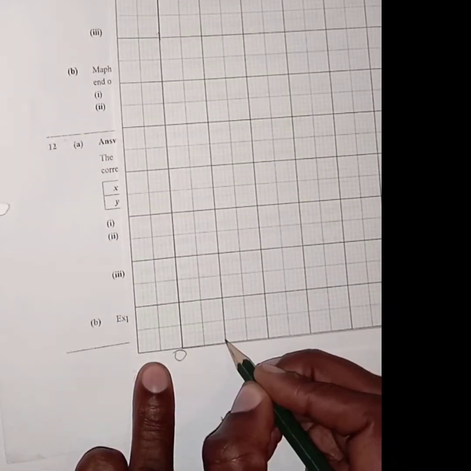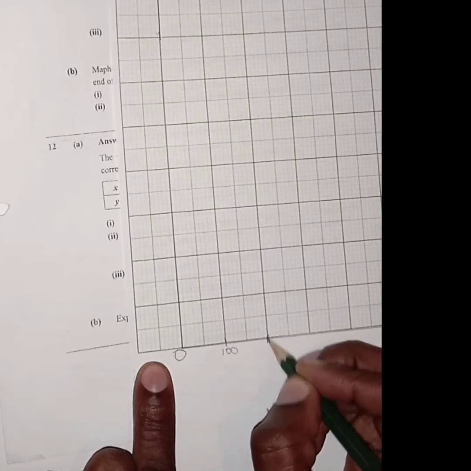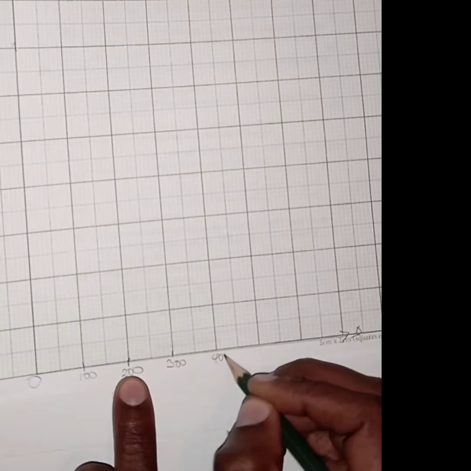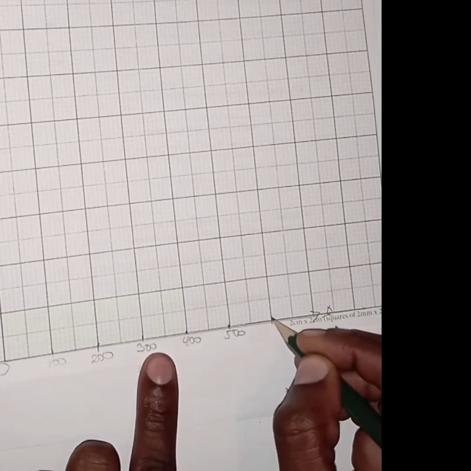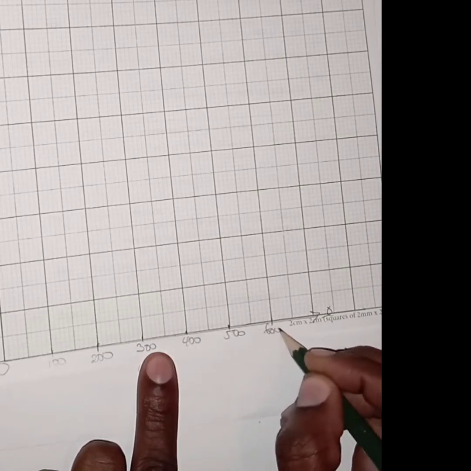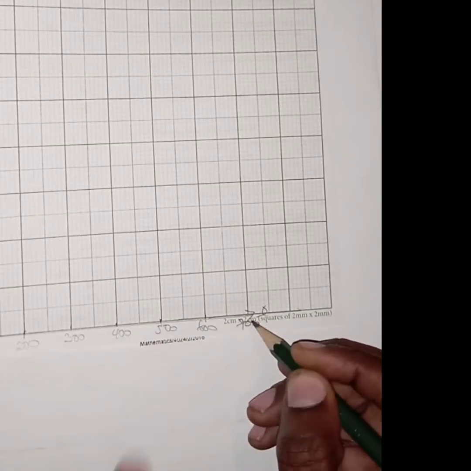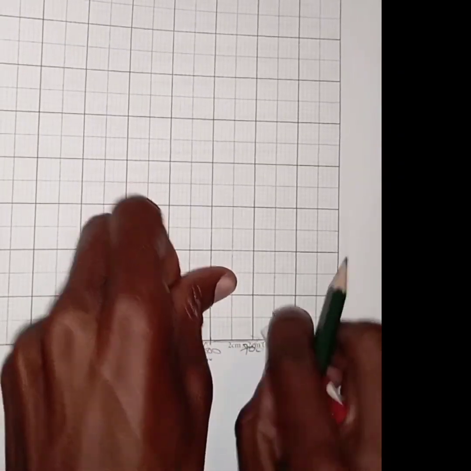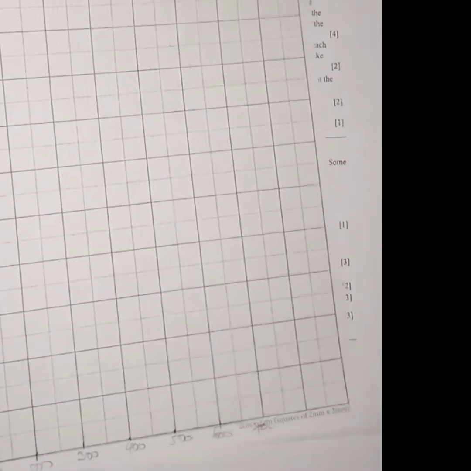So our 2 centimeters here is 100, 200, 300, 400, 500, 600, 700. You see this one, we need to prolong it. You can erase so that you prolong it.